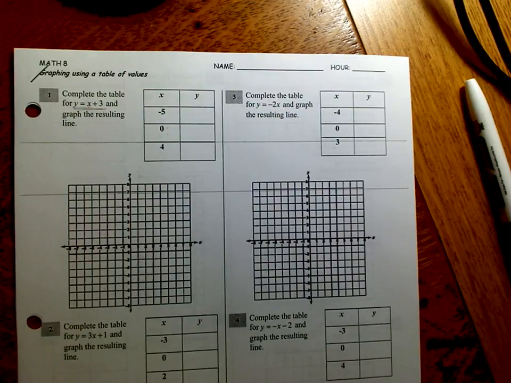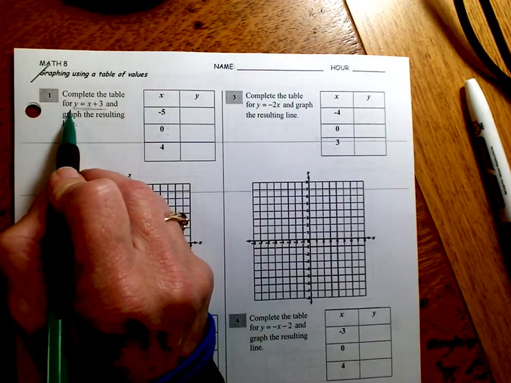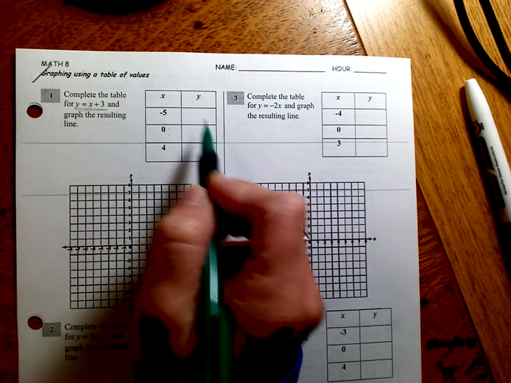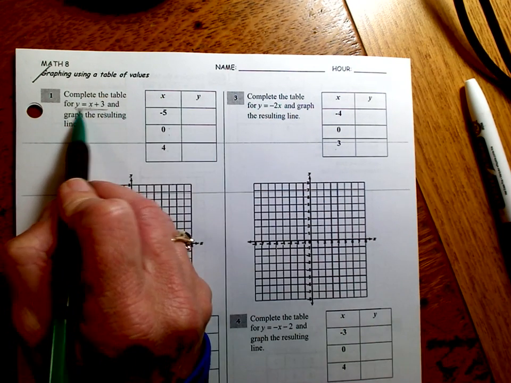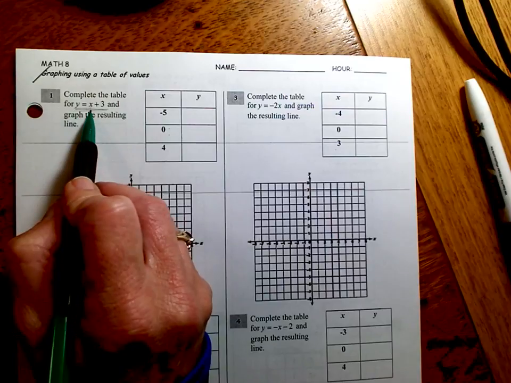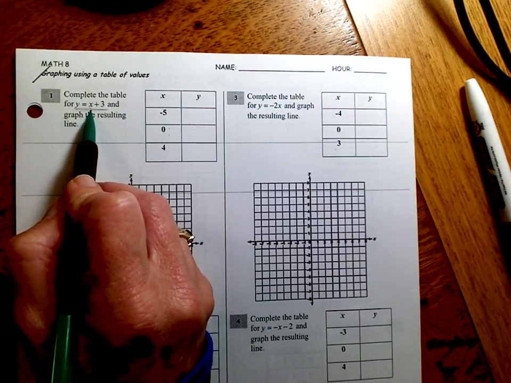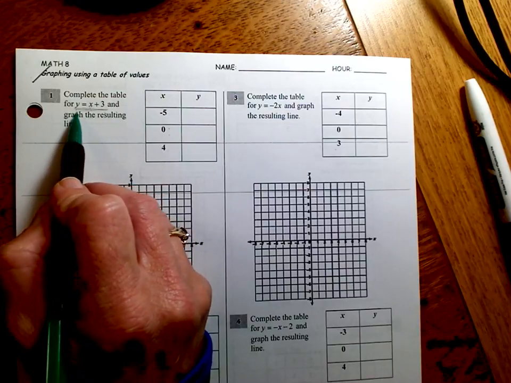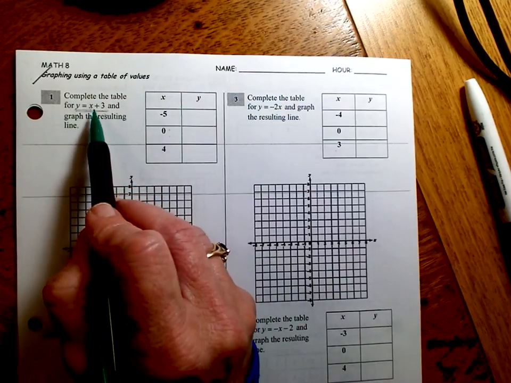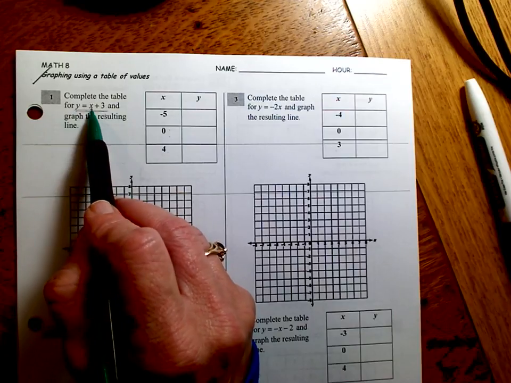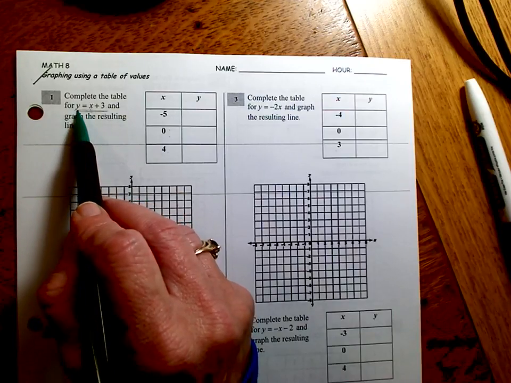All right, this is learning how to graph a linear equation given a table of values. Notice the linear equation has two variables. That means you're going to have multiple answers to this equation, not just one answer, because you could put in different values for x, and when you add 3, you get a unique solution y.